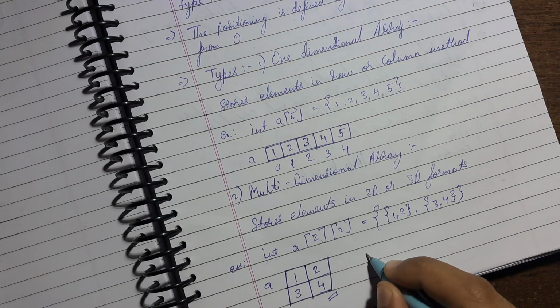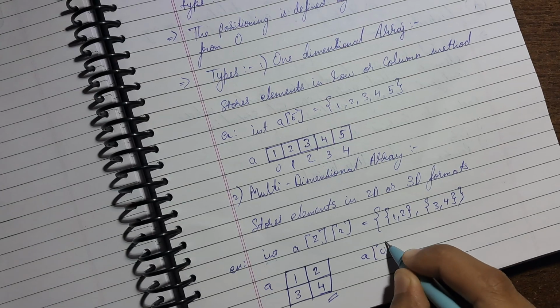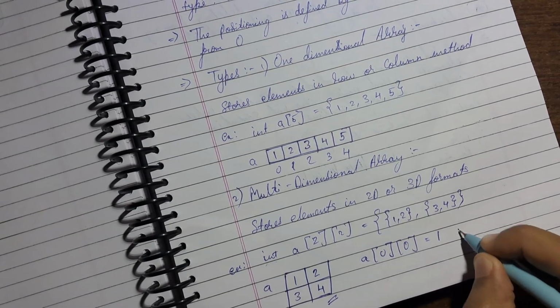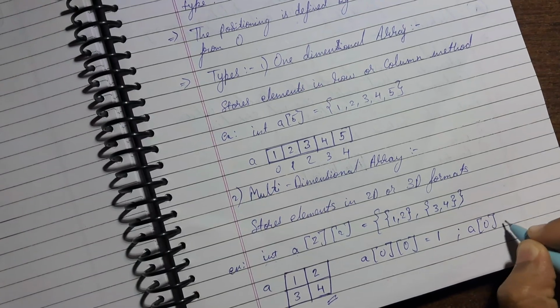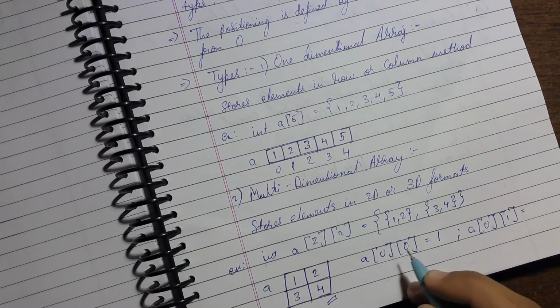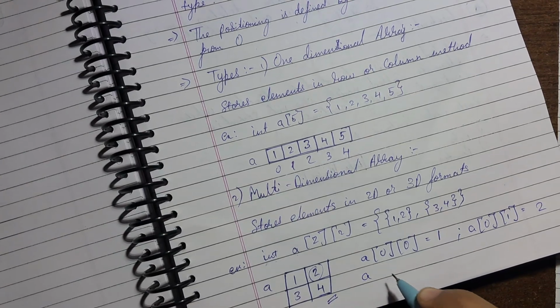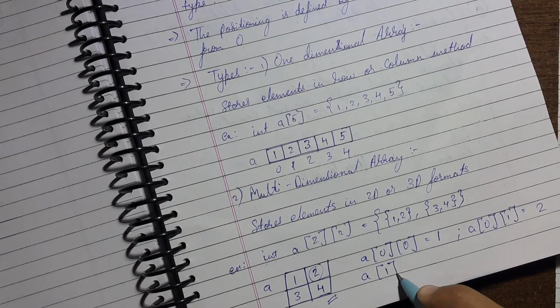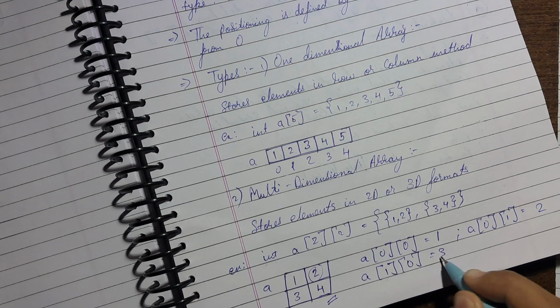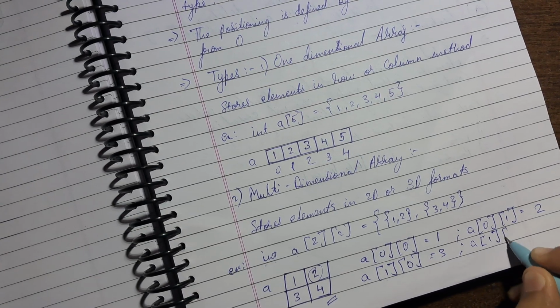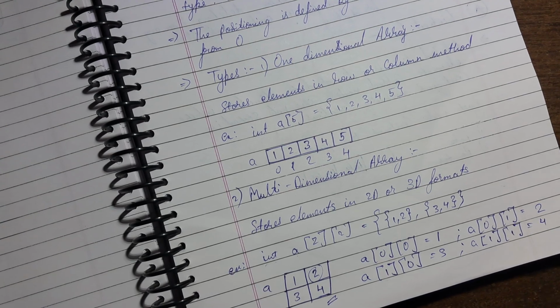If you want to access the element a[0][0], it is 1. a[0][1] is 2. a[1][0] is 3. a[1][1] is 4.